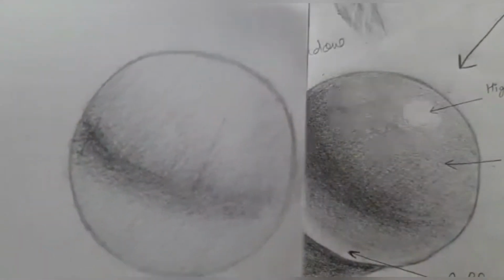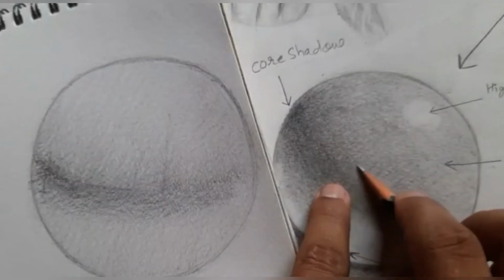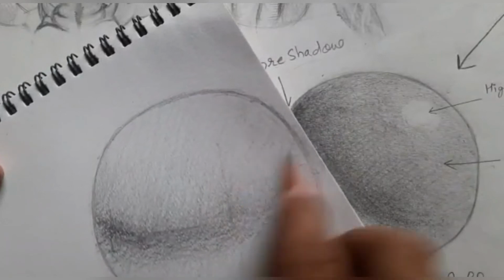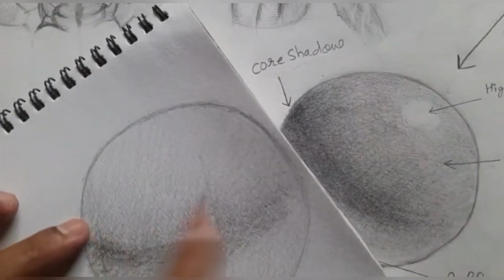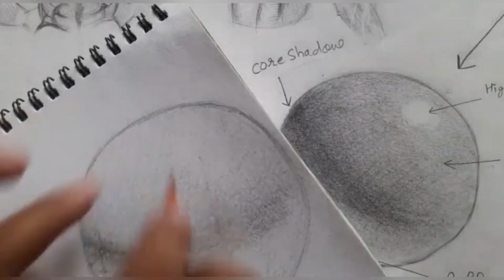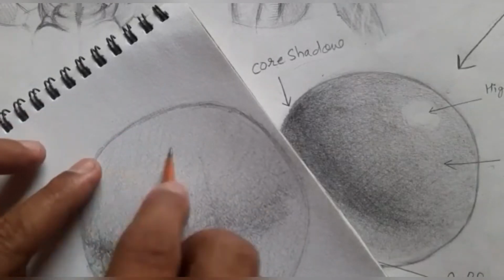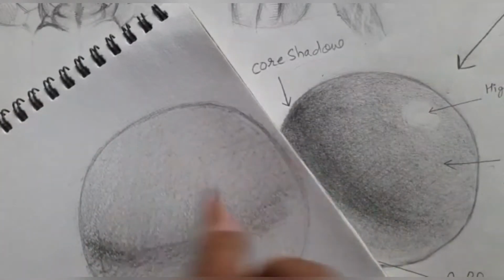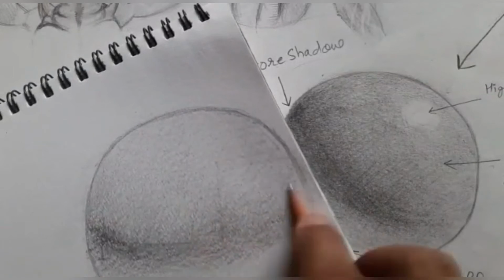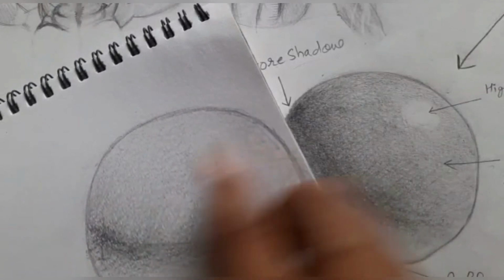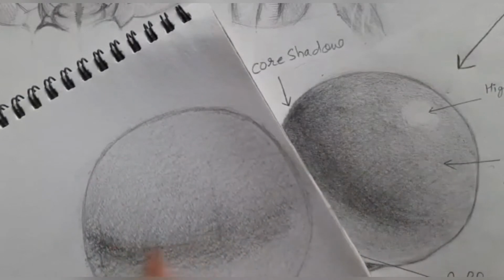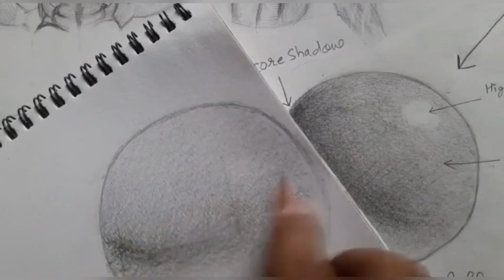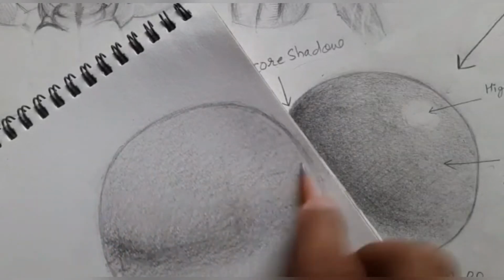I am trying to create a transition like this, dark to light. Okay, and now I am changing the direction again like this. Now I will change the pencil, dark to light, dark to light. I am not going with the same pressure, just dark to light. Okay, keep changing the direction of your strokes. It will blend naturally. Then you do not need any blending object, brush, blending stump, paper stumps, etc.